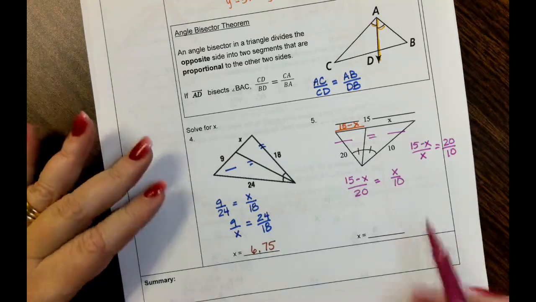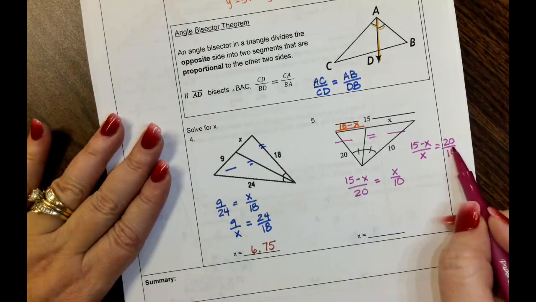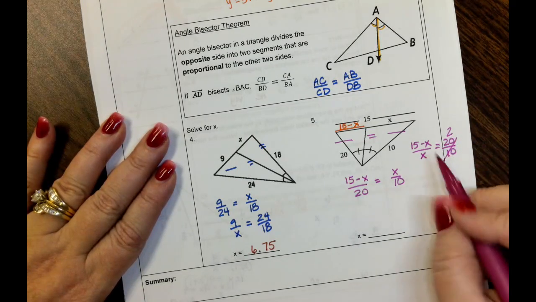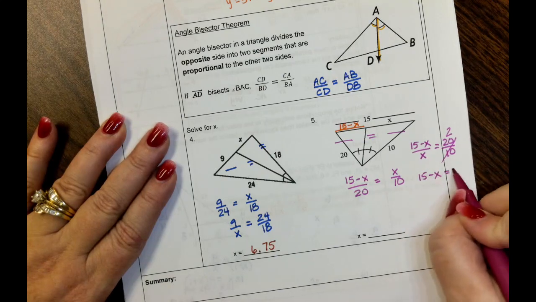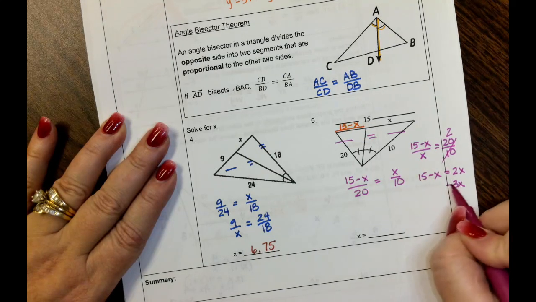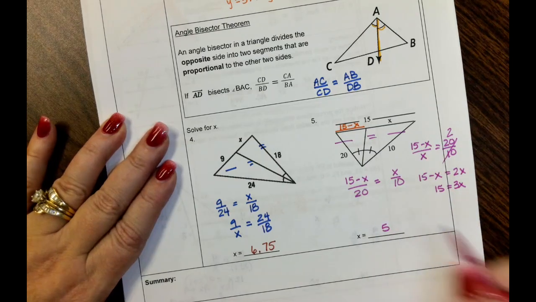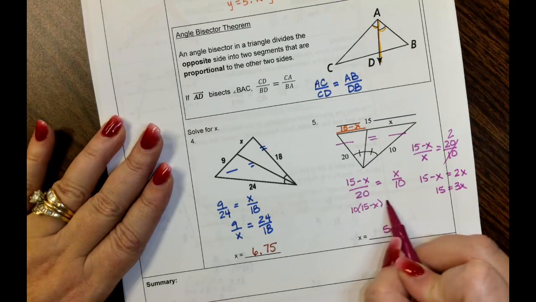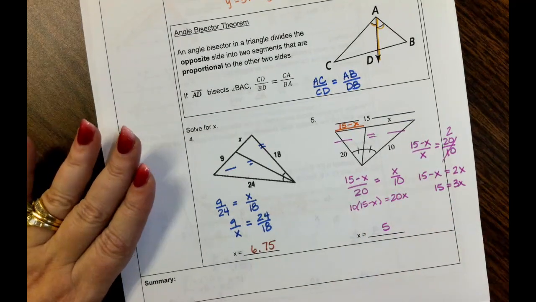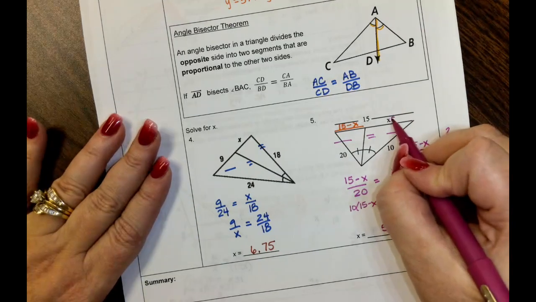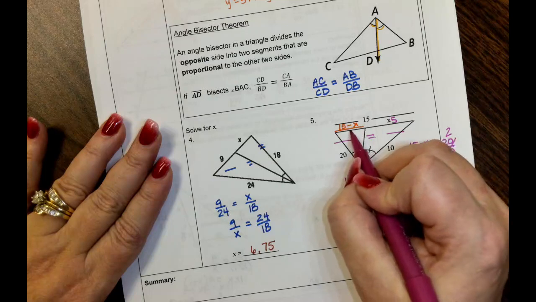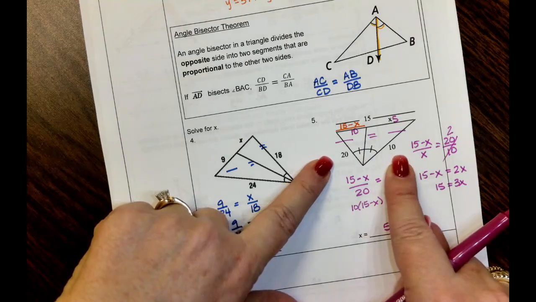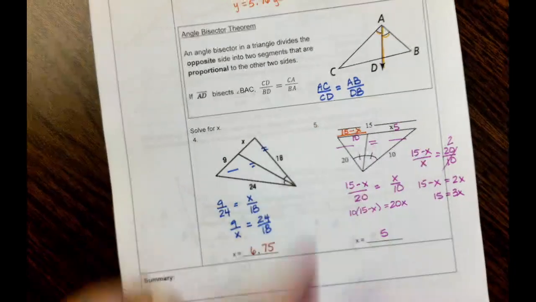Okay, so when you cross multiply, now look, you can also do this like that. I could go ahead and simplify. That's 2. If you multiply that x by both sides, then you get 15 minus x is equal to 2x. Collect your like terms. 3x is equal to 15, or x is equal to 5. If you do this side, don't forget it's 10 times 15 minus x is equal to 20x. Either way, you'll get that x is 5. So x is 5, which means that this piece is 10. I know it's not drawn to scale, but that's okay. We do know that this is longer than this, so this has to be longer than this, okay? Even though it's not drawn to scale, that's okay.